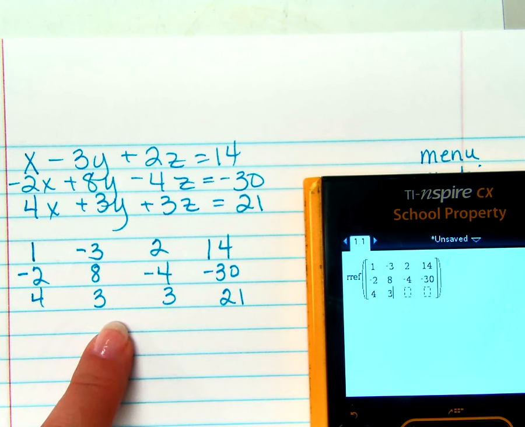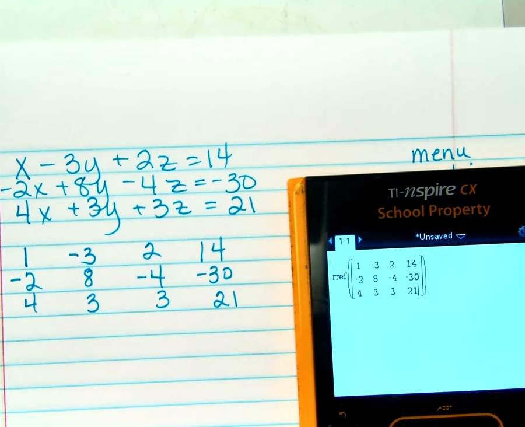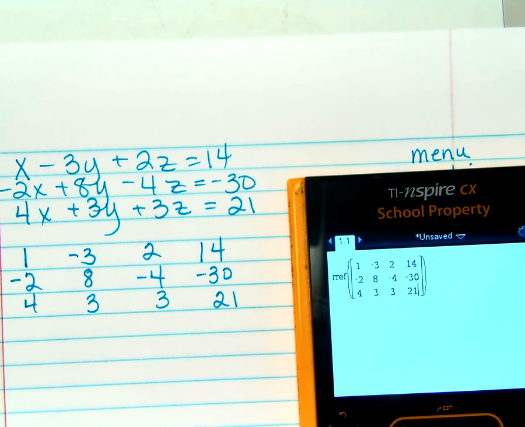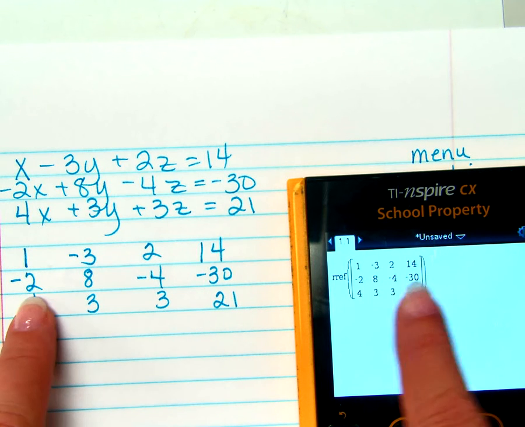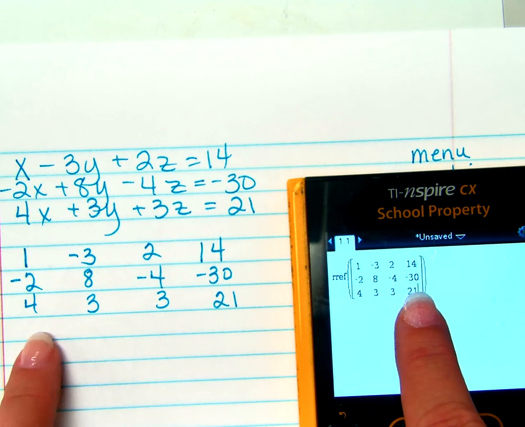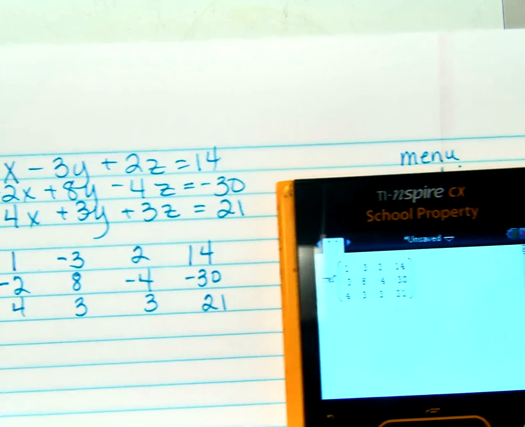Four, 3, 3, and 21. Now, before you hit anything, after you get all your numbers entered, it's a really good idea to go back and check that what you entered is exactly what you meant to enter. Sometimes you don't push the negative key all the way down. Sometimes you press a number and it doesn't go, or you hit another number by accident. Okay? Just check it. Now, watch what happens when I press enter.